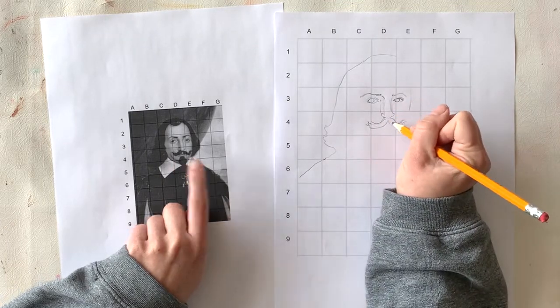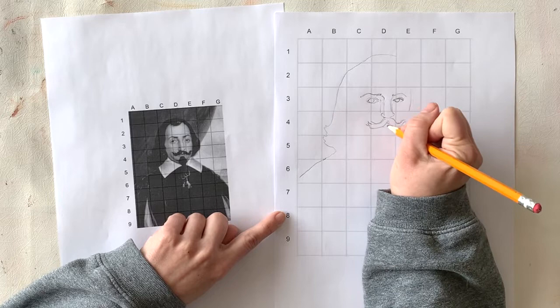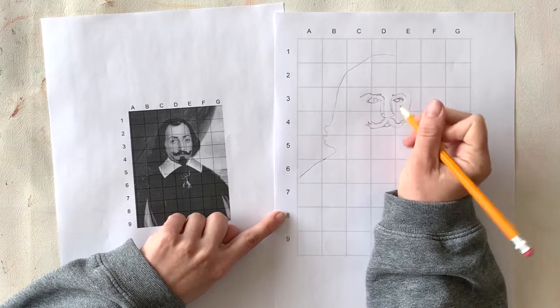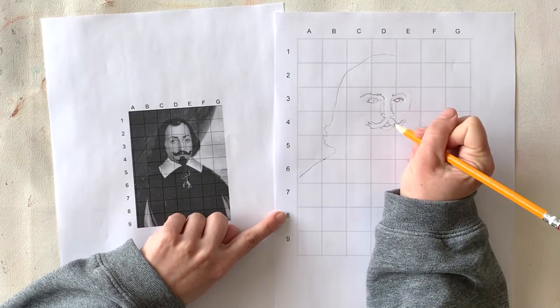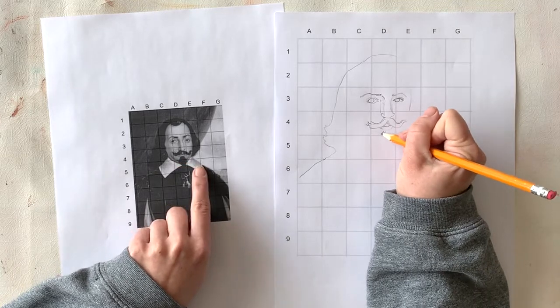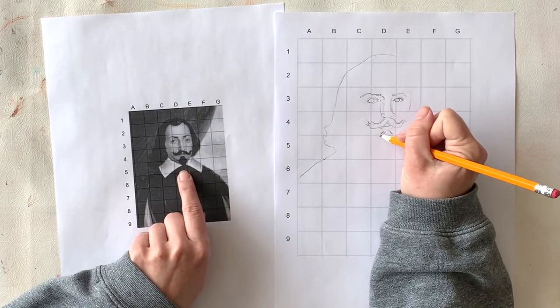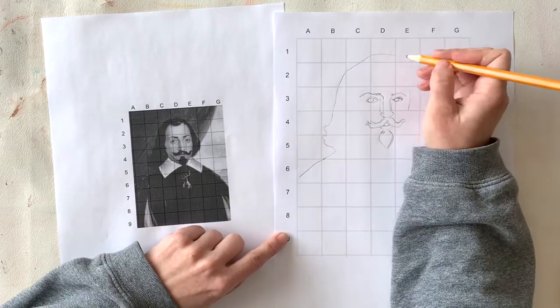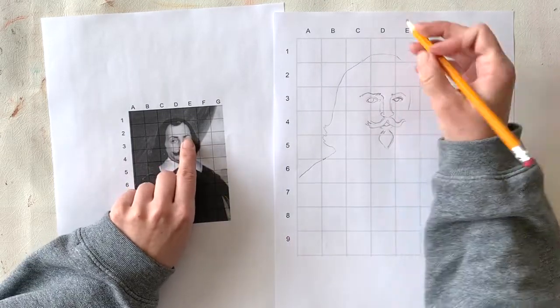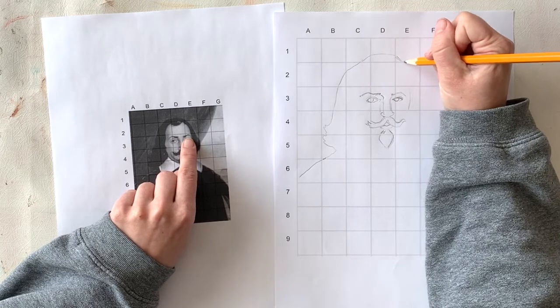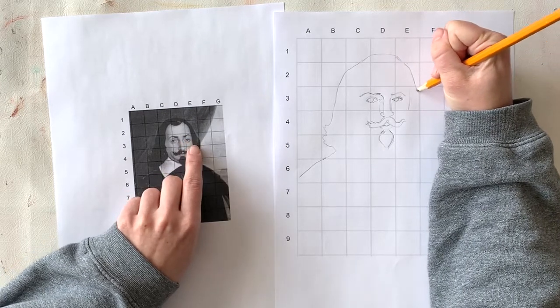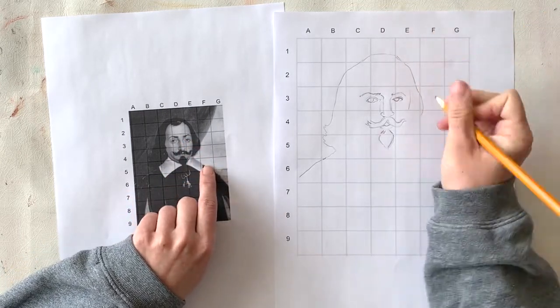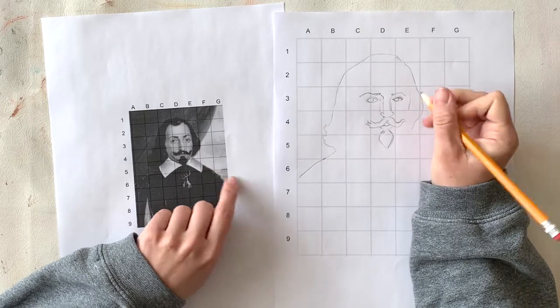Okay, so I'm just continuing on, moving down to whatever makes sense. So the mouth, and then the little goatee is going to go down into D5. I'm just drawing the outlines. So I'm going to draw his hair and his hairline. Again, just using my grid as a reference.